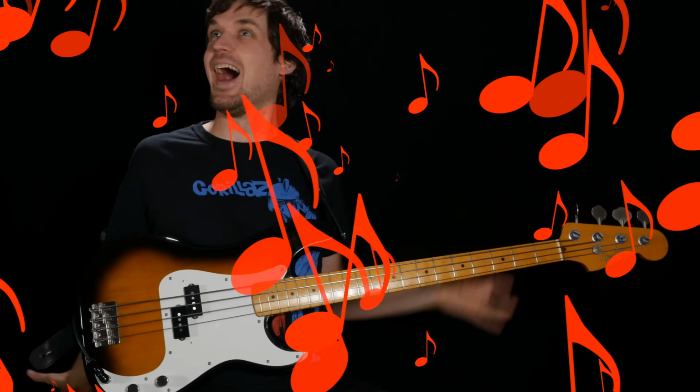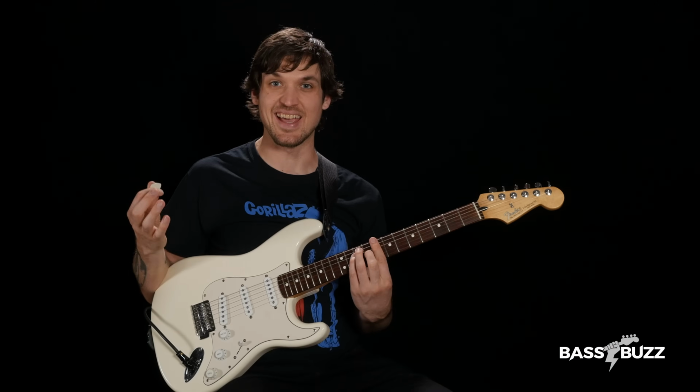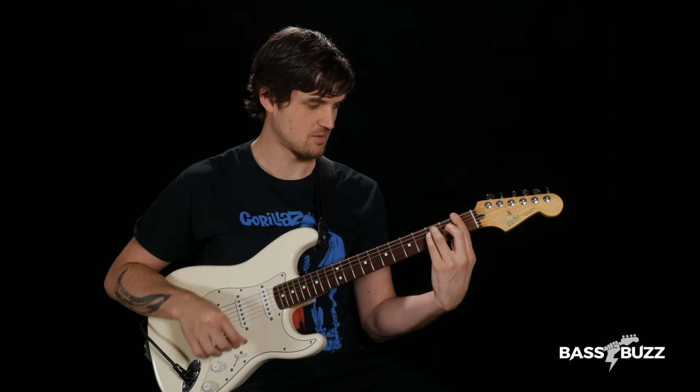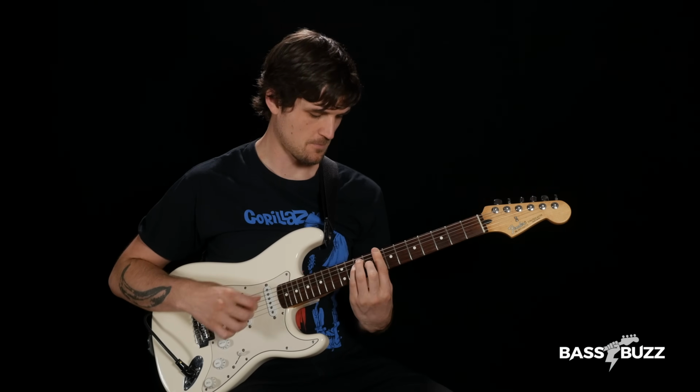Learning your bass fretboard notes can feel totally overwhelming. But what if you're jamming with a guitarist, and then they say, I'm playing a C chord, to an F chord, to a G chord, back to F? How are you supposed to know where to find the right notes?